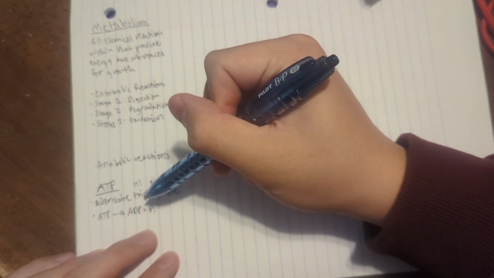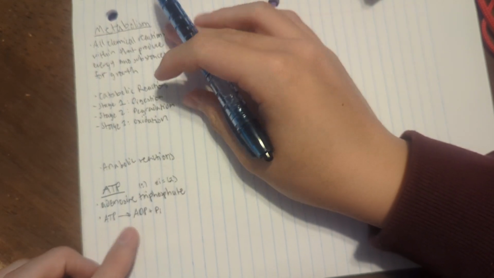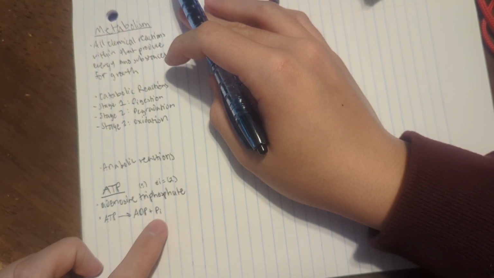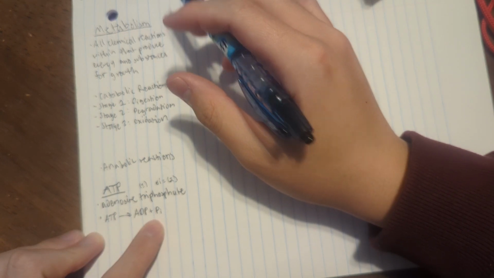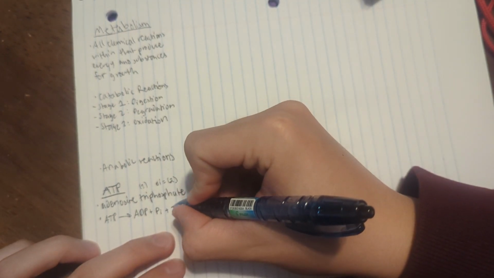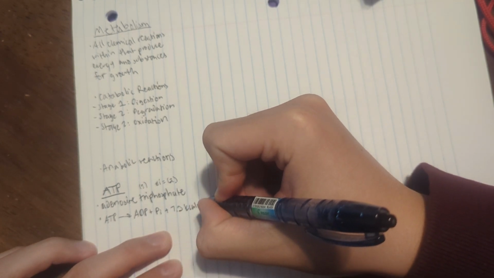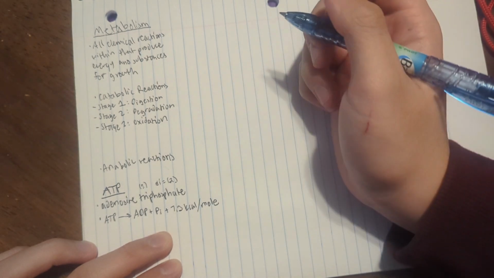So there's going to be adenosine diphosphate with 2 phosphates and just an extra phosphate group right here. And when the hydrolysis happens, it's going to generate 7.3 kcal per mole of ATP.